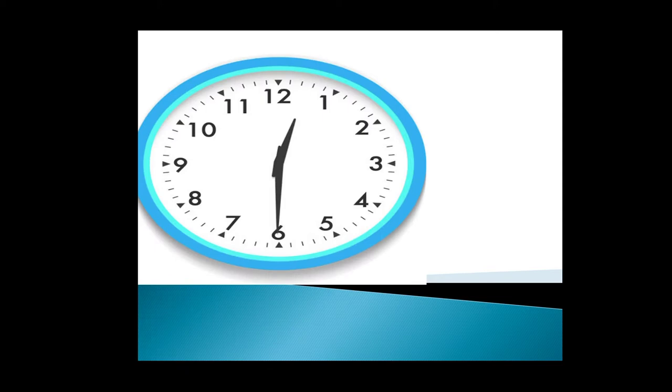So, we learned about our numbers and we said if the long hand is on 12, it is o'clock. But today, half past means the minute hand points at 6. Okay? It means it points at 6.